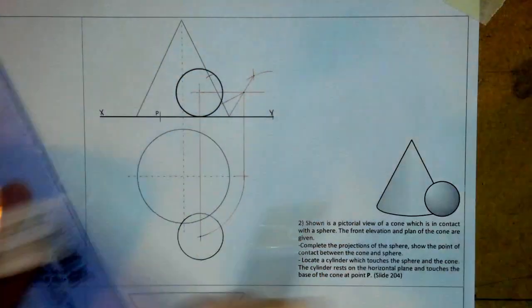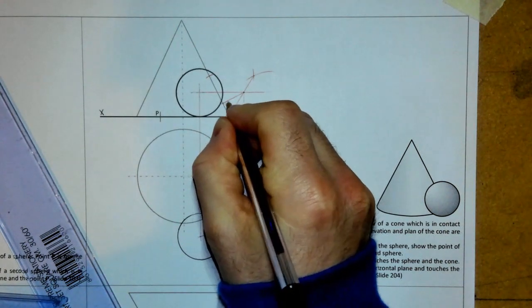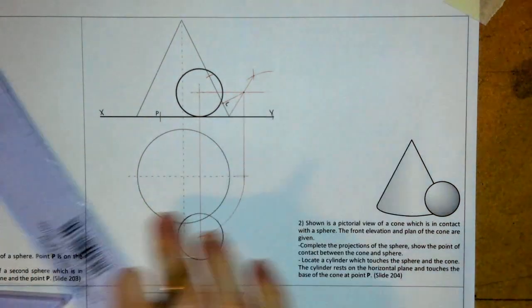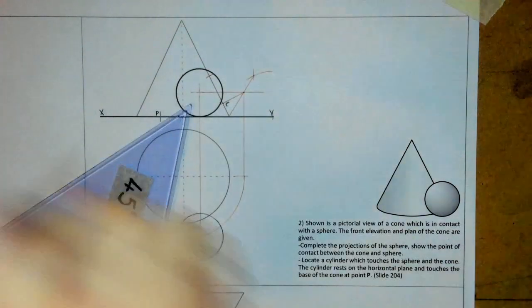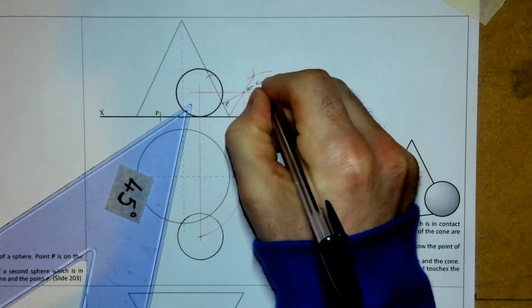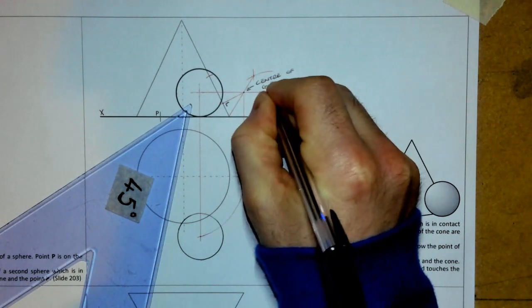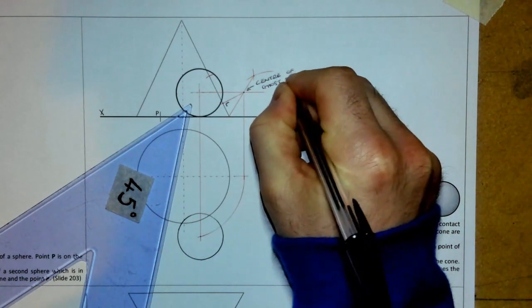There we go. At that point right there, that's a perpendicular angle, and at that point there is where the fake point of contact would have been when I had my ghost sphere. I'll actually write that in here. That's the center of the ghost sphere.